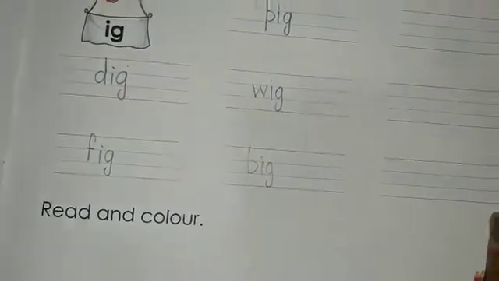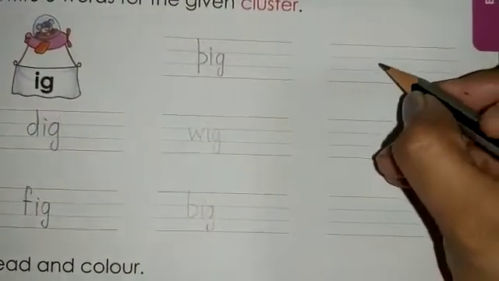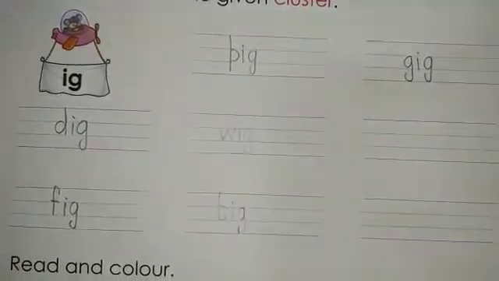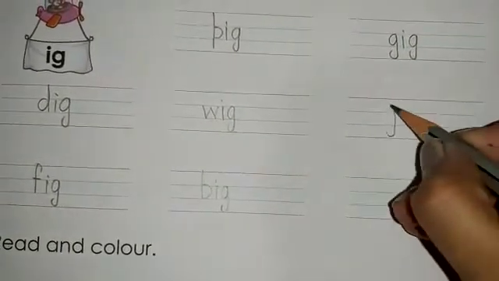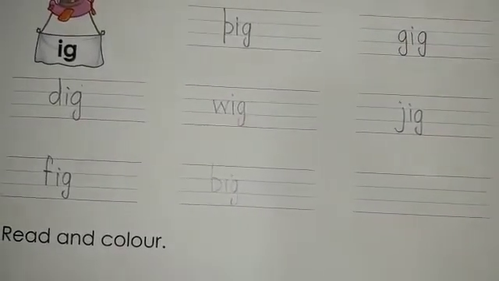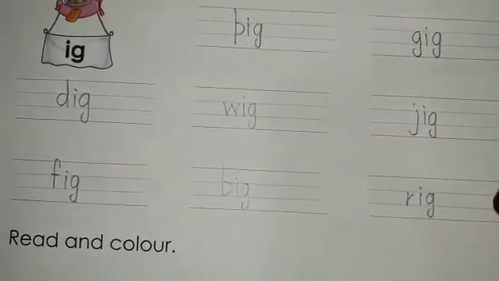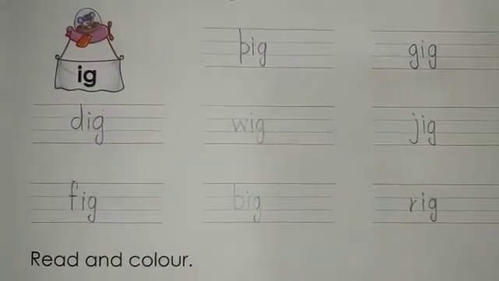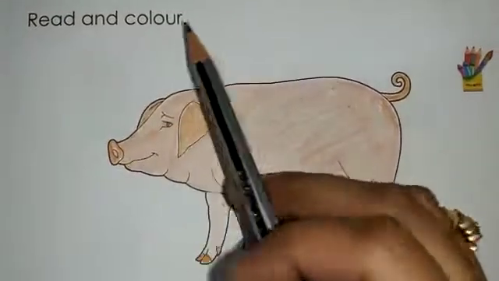B-I-G, big. Next word gig. G-I-G, gig. Next word is jig. J-I-G, jig. And the last word is rig. R-I-G, rig. Okay students, so in the same way you are going to write down these 8 words for the IG cluster. Now after that, below this you have another exercise which is read and color.